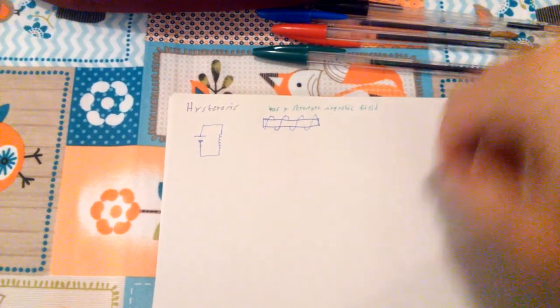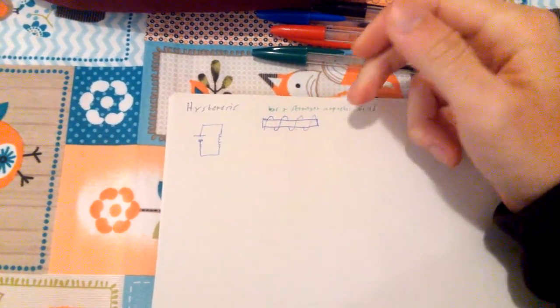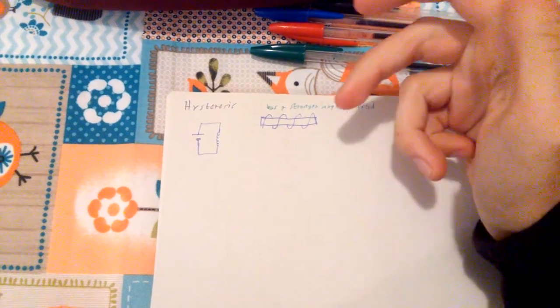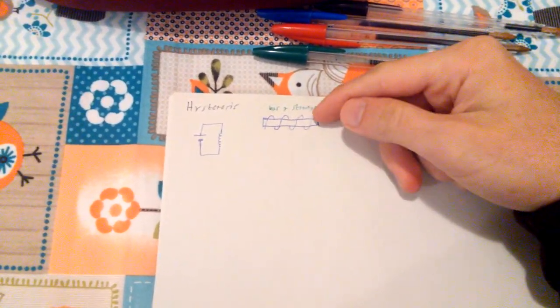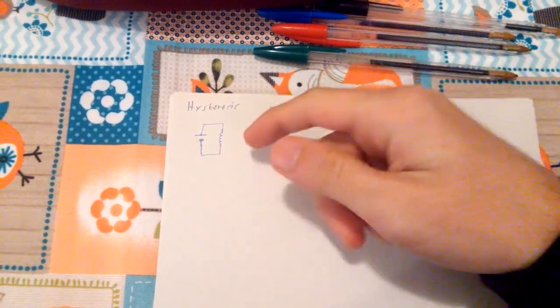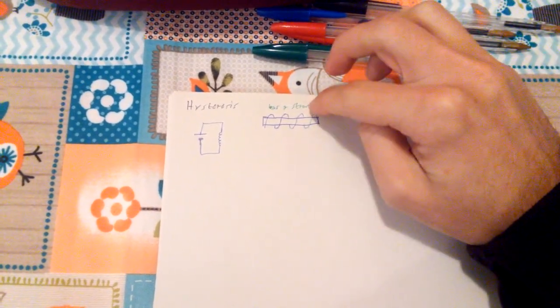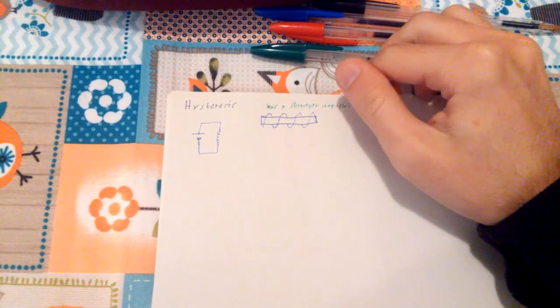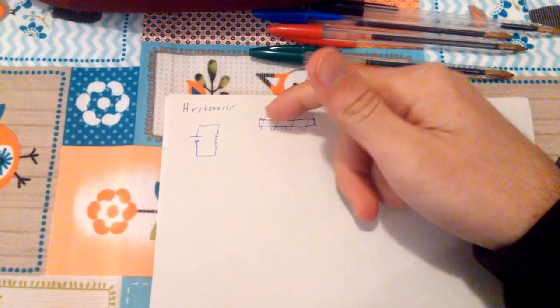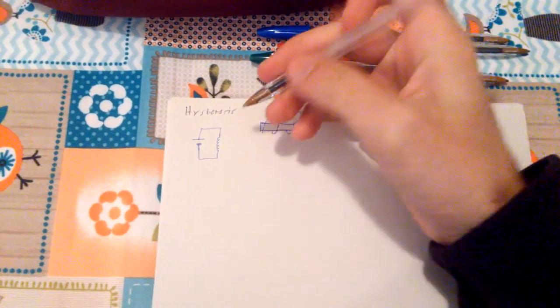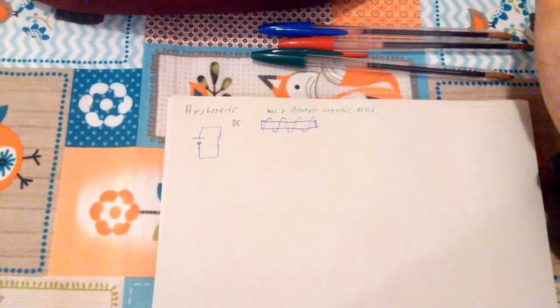But why is that? Why do we get a stronger magnetic field if we use something like a piece of iron, wrap it with a, it could be a copper wire, in which we're gonna make a DC current flow through.